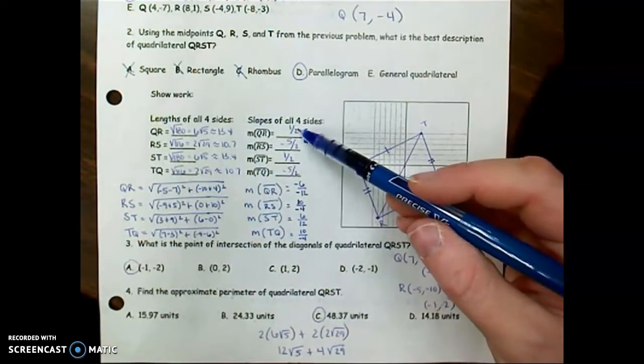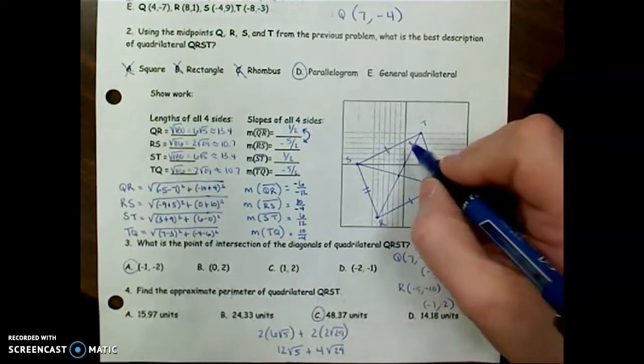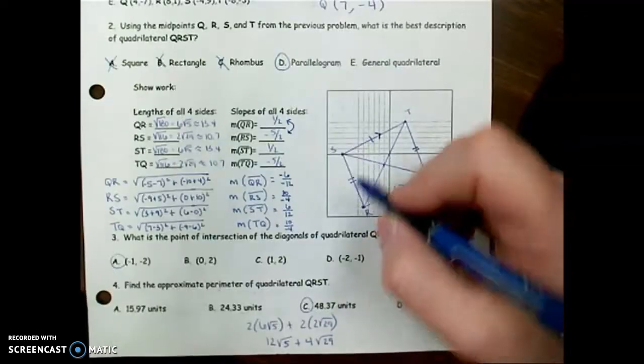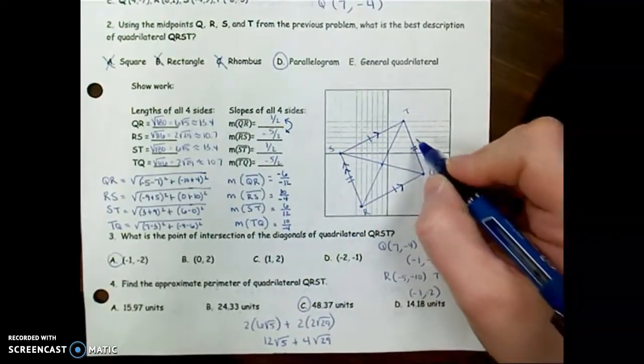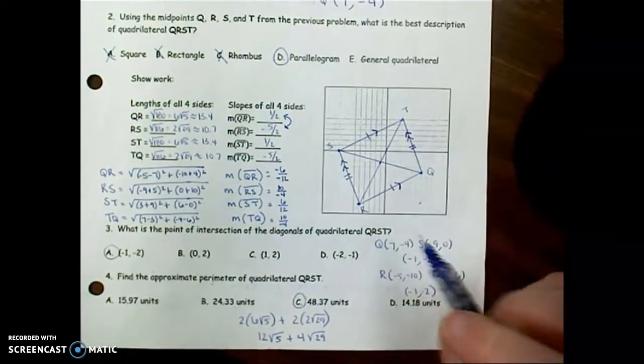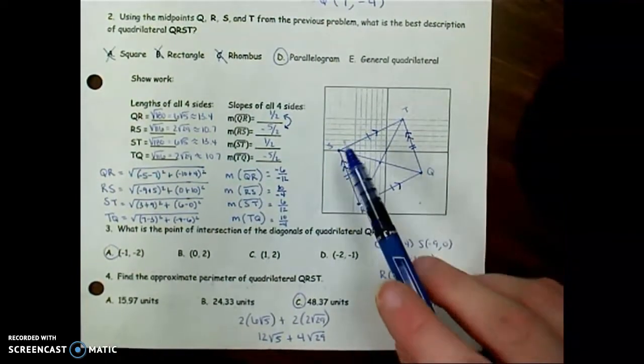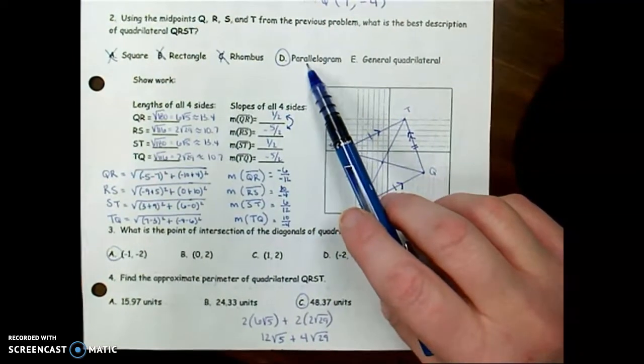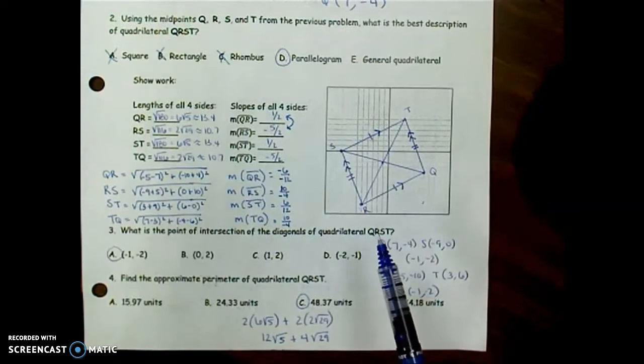Since the opposite sides have the same slope, that tells me that these are parallel. So we have this pair of parallel sides and this other pair of parallel sides. So you have 2 pairs of parallel sides and 2 pairs of congruent sides. So that makes it a parallelogram, not just a general quadrilateral.